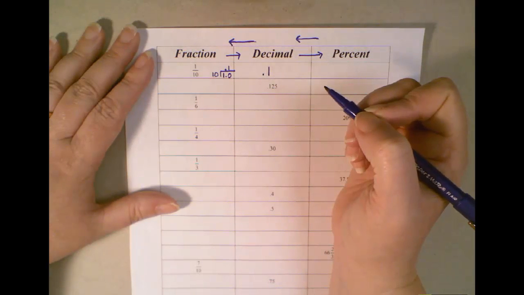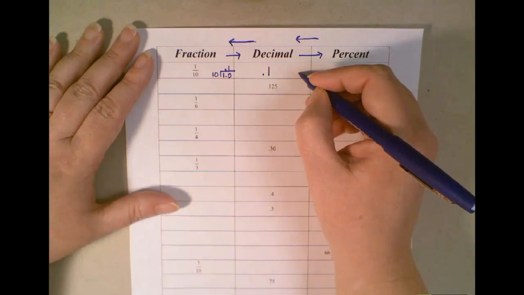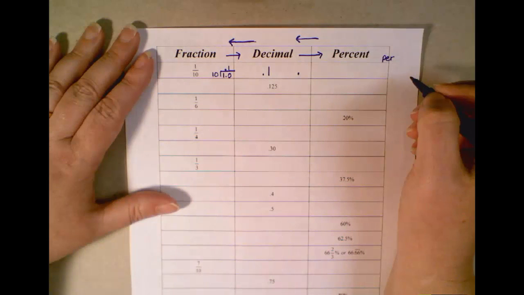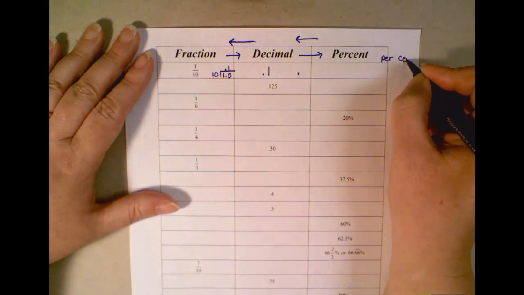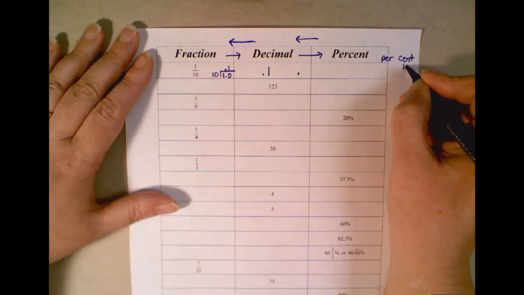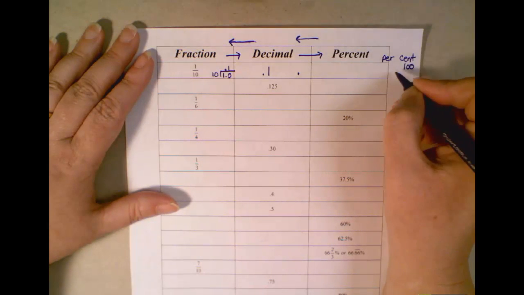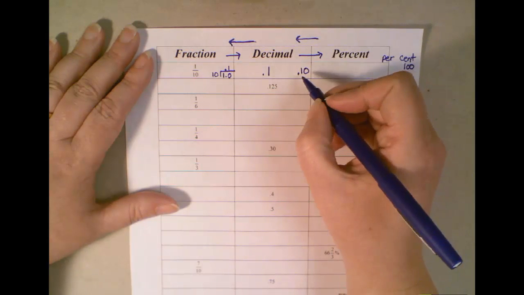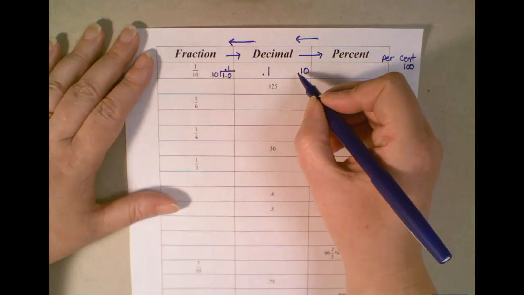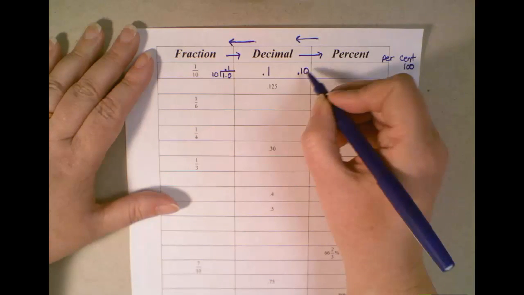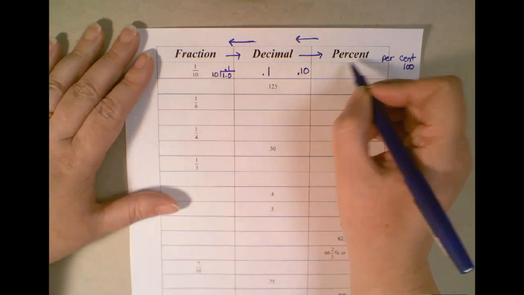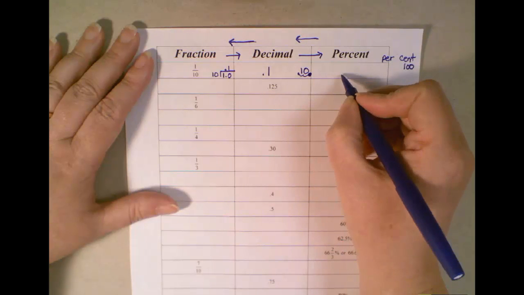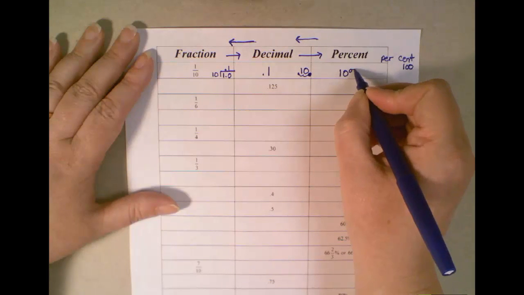0.1. Then to convert this to a percent: percent means per, or for every, and cent means 100. So for every 100. So we need to move it to the hundredths place. We need to move it 2 places, tens and hundreds. That's why this is always 2 places. So that's going to be 1, 2 places, and the new decimal place will be here. So that's going to be 10%.